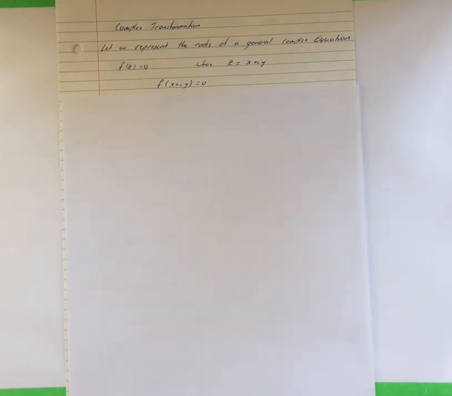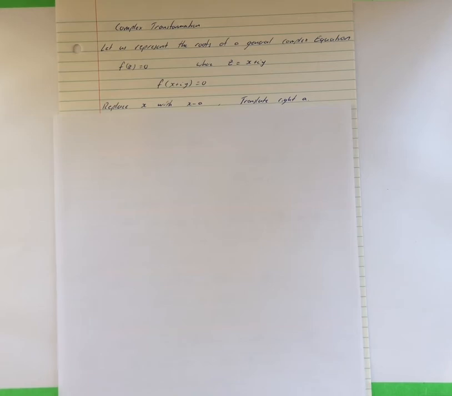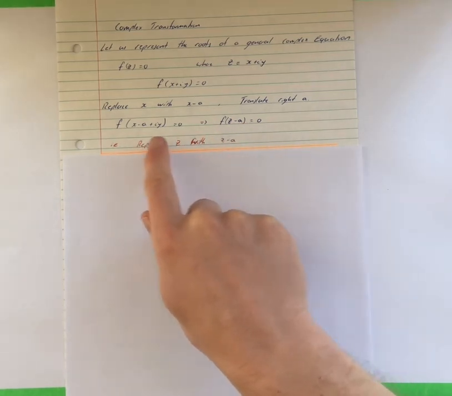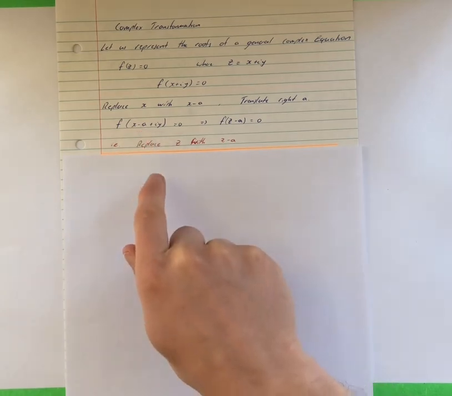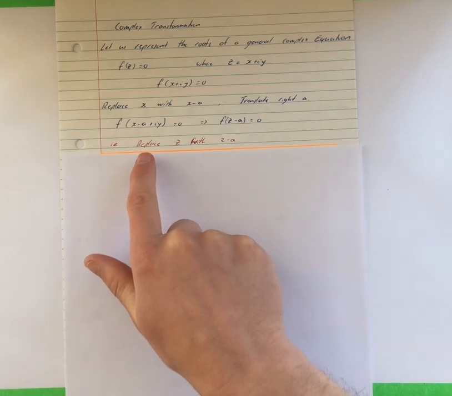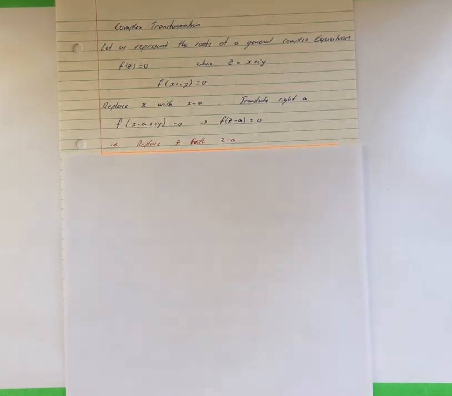So we're going to represent the roots of the general complex equation, f of z equals 0, where that is f of x plus iy equals 0. So if we replace x with x minus a, well, that's a translation to the right by a. What does that mean? It means that we get f of x minus a plus iy equals 0, and you can see that that's just f of z minus a, because you've got x plus iy minus a. So all we have to do is replace z with z minus a.